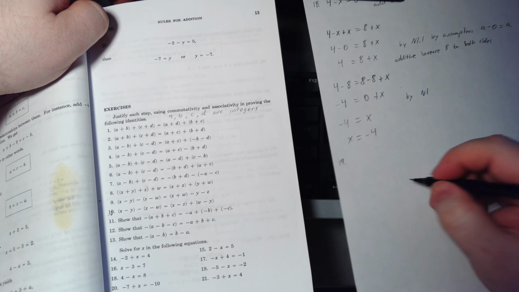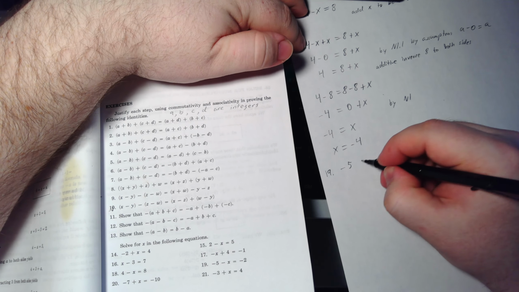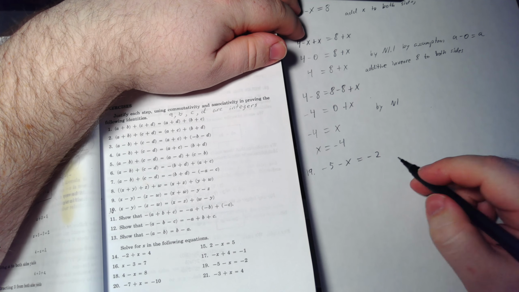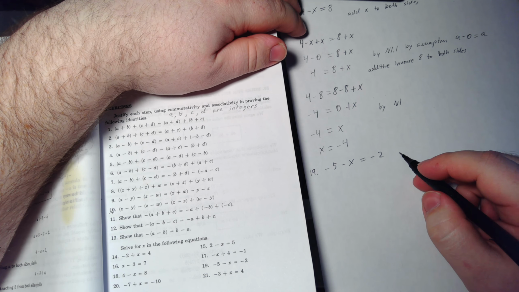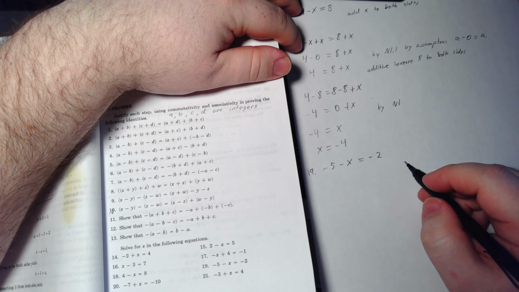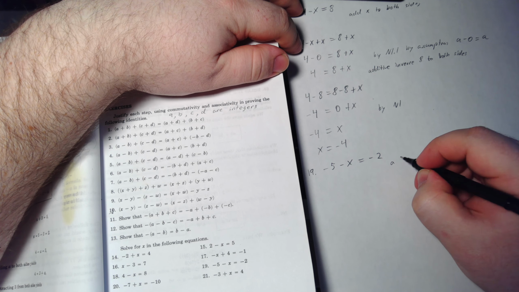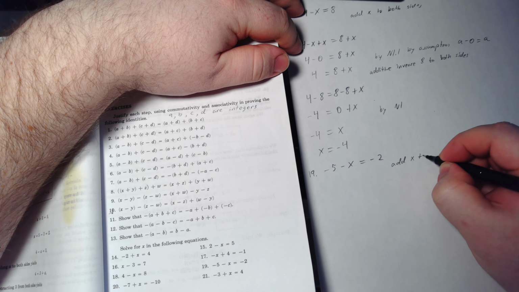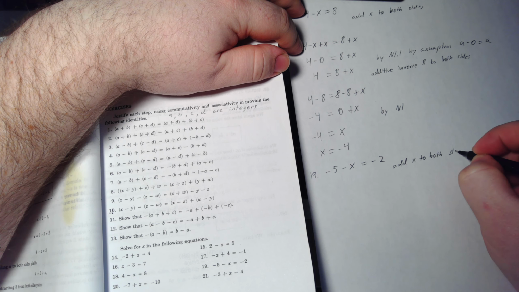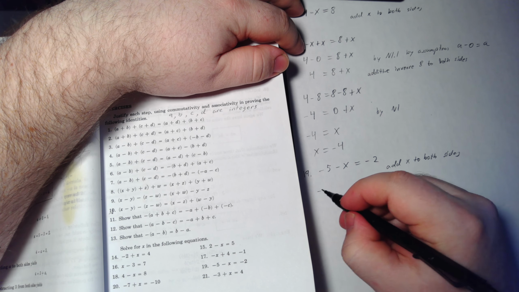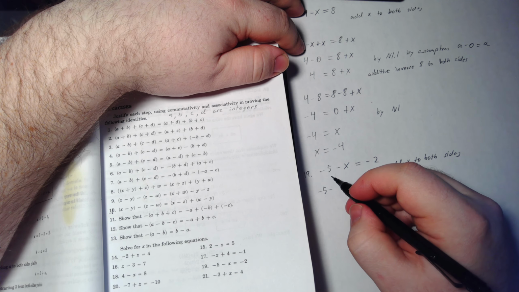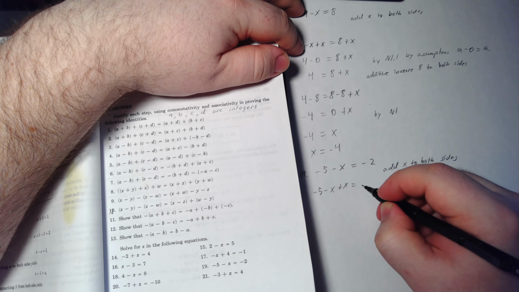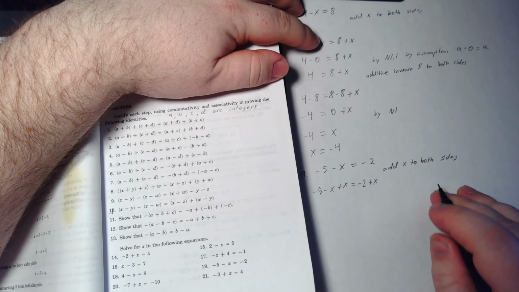Then we have problem 19. We have minus 5 minus x equals minus 2. So we have a minus x on this side, but yeah, we have a minus x on this side, so we can just add x to both sides. So we get a positive x on one side. Minus 5 minus x plus x equals minus 2 plus x.